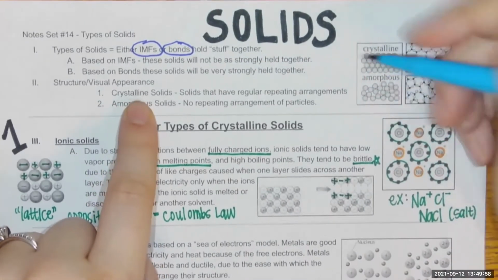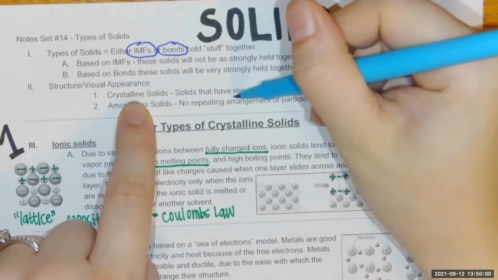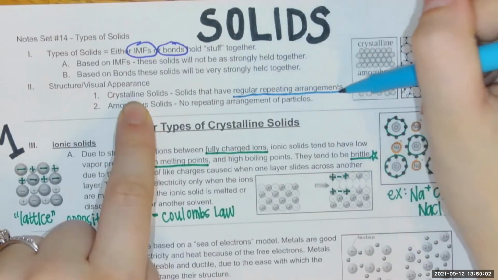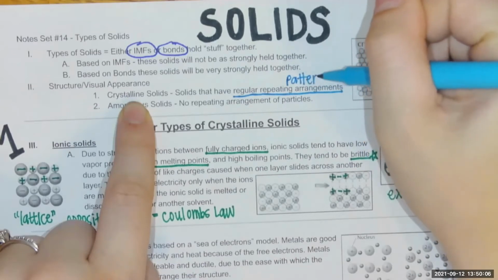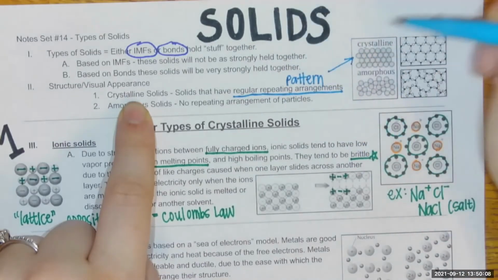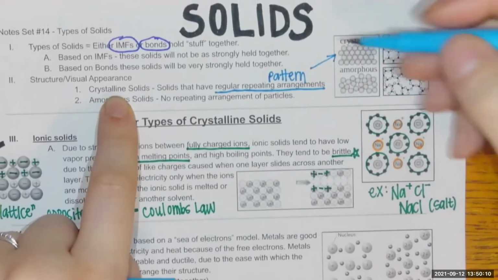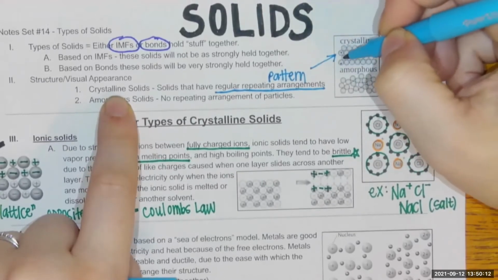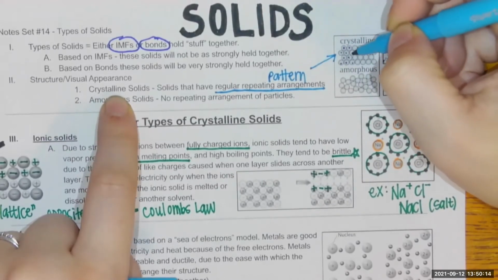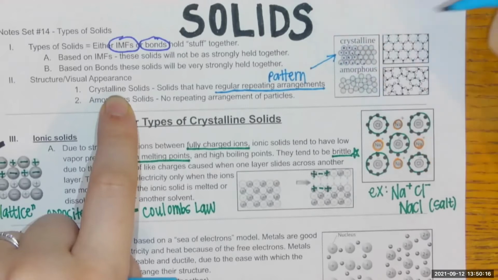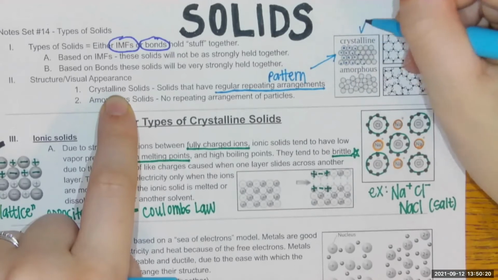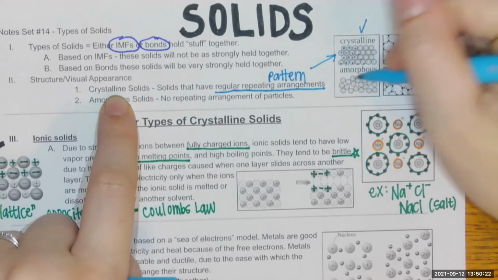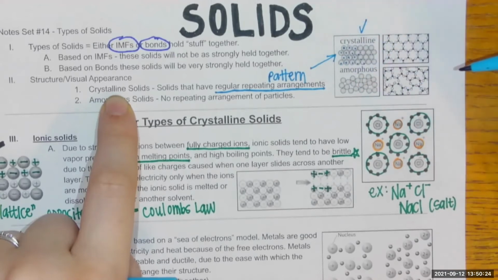But crystalline just means that there's a regular repeating arrangement, like it has some sort of a pattern to it. So there's crystalline, where it's very repeating, predictable. This is what we study in AP. Amorphous is not really what we study in AP.